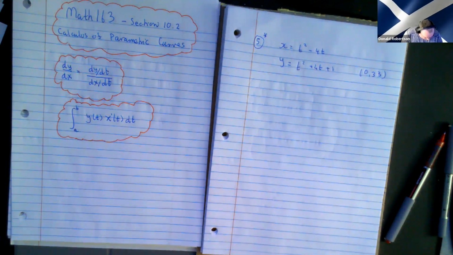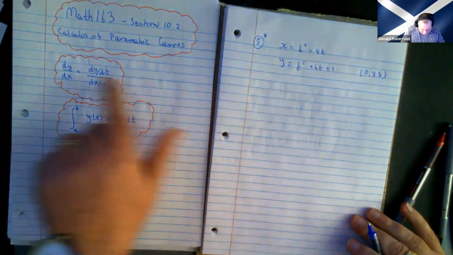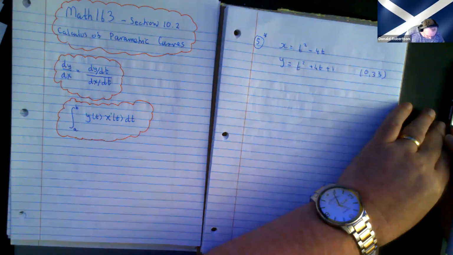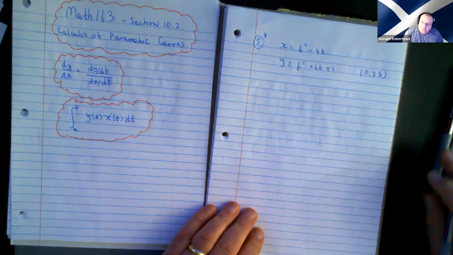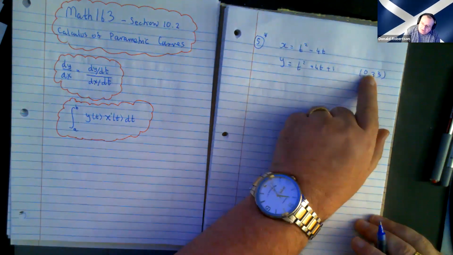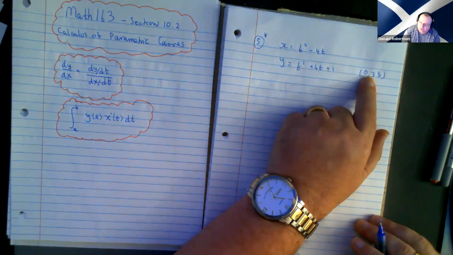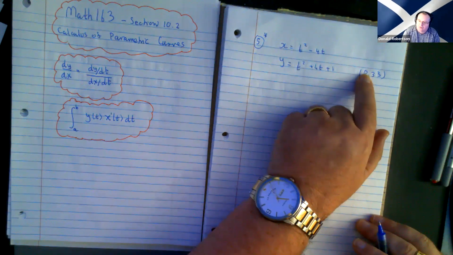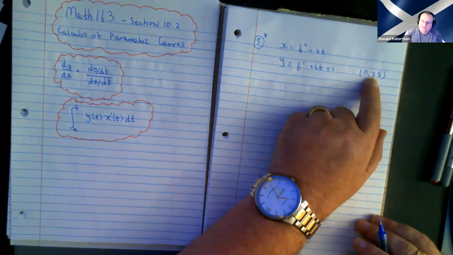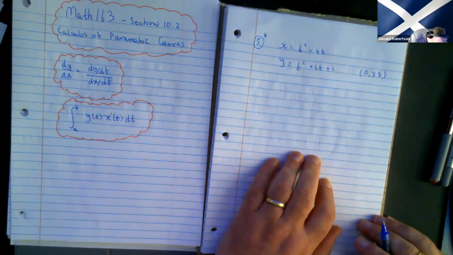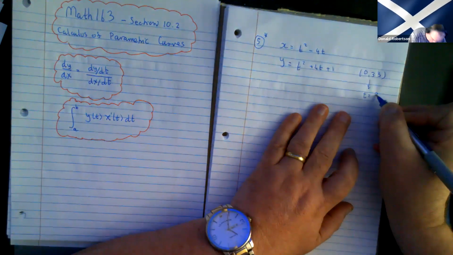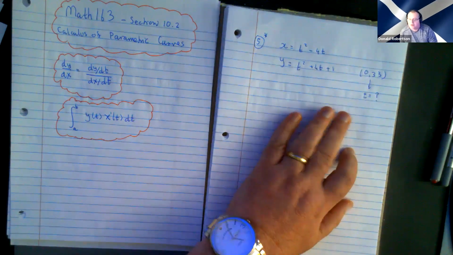Well, before we actually find the derivative and then get the slope of the tangent line, there is a little problem. This is the xy coordinate of the point, but what we don't know yet is what equivalent t value would generate that point.